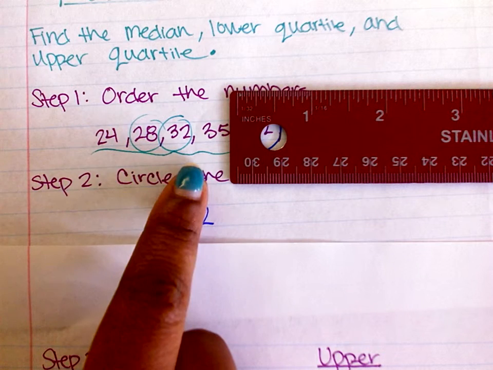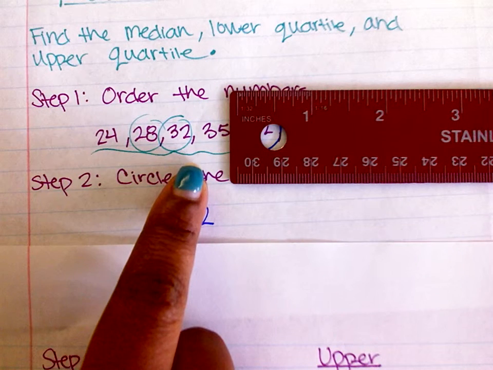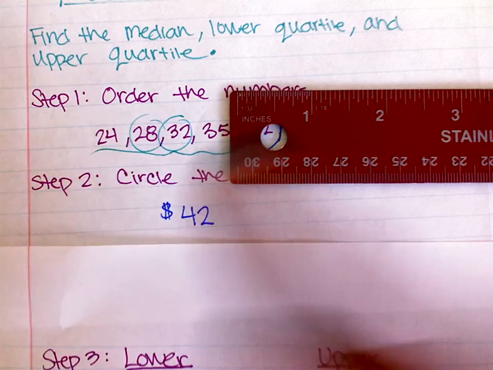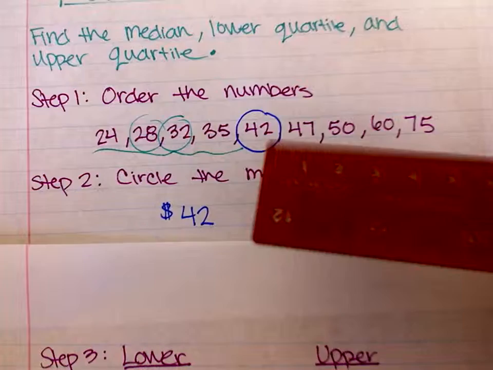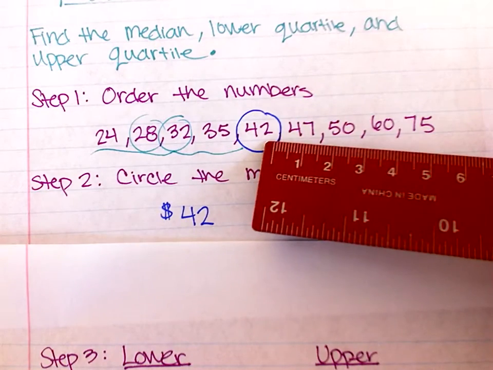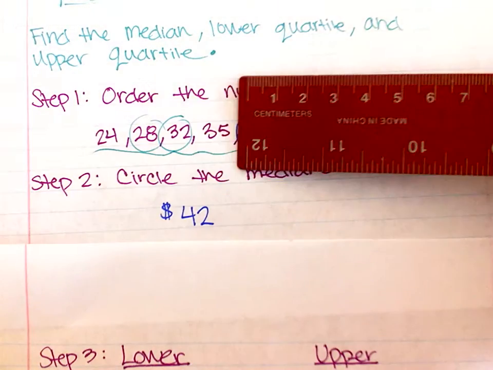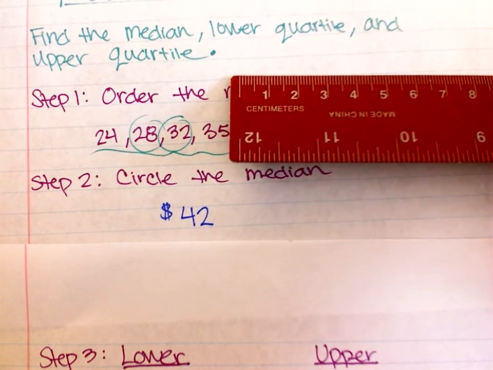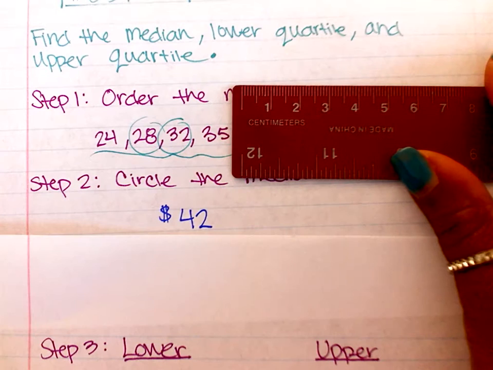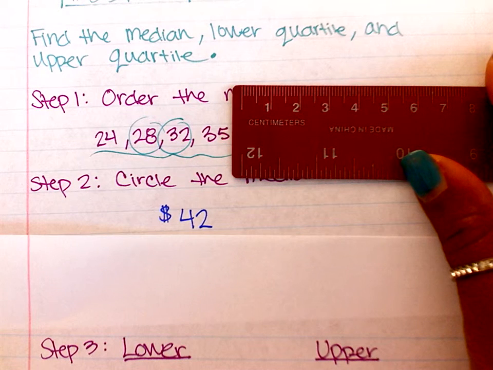Because that's the lower half. I already found the median. To find the lower quartile means the lower half, so everything below the median. I have to find the median of that.